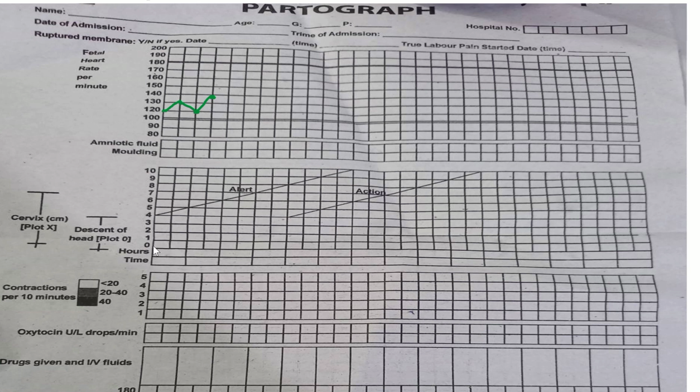What usually happens is that the time period for the passive phase is around 8 to 12 hours. That is a very long time, and if you start to plot on the partograph during those 8 to 12 hours, your partograph is going to go very long. Even one paper will not be sufficient. It will be like an ECG paper, very long, and it is very tiring and not effective.